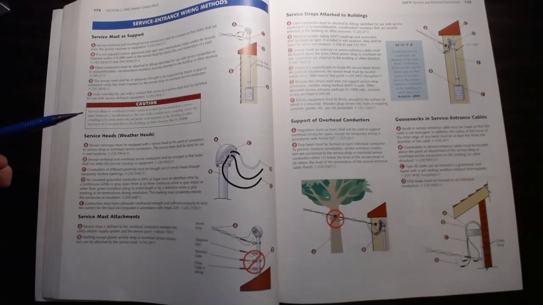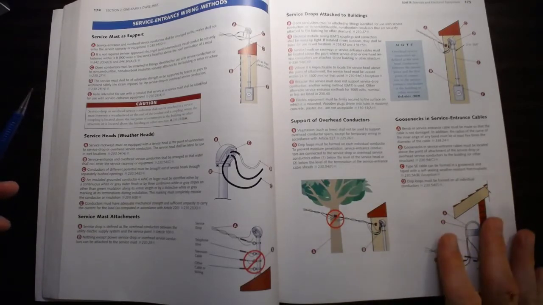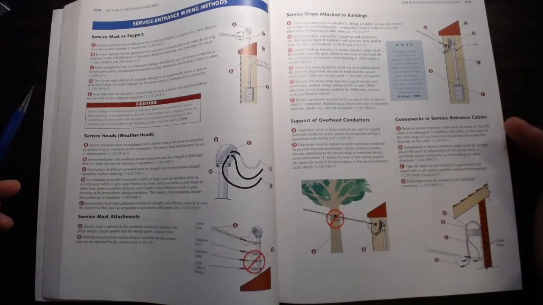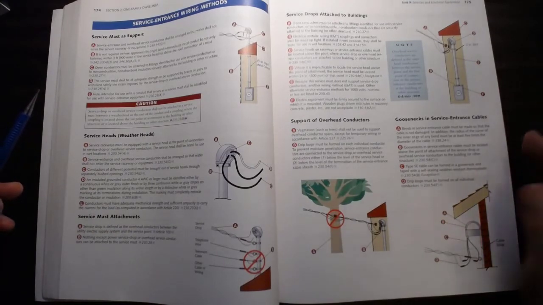There are a lot of different options for connecting to different utilities, different methods. So I'm going to kind of steer away from those as we go through. And after we're done talking about the wiring methods for services, we'll go and look at the electrical service requirements for Southern California Edison, again, just to give you some exposure to what that would look like.